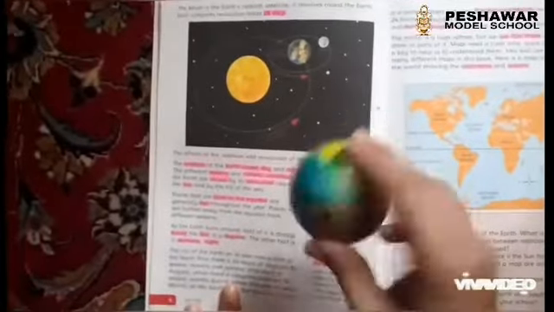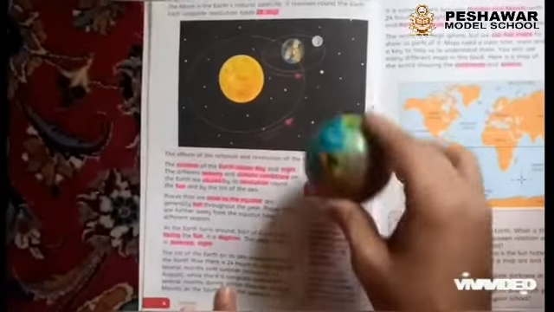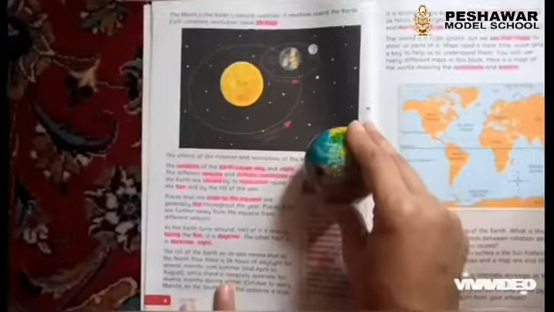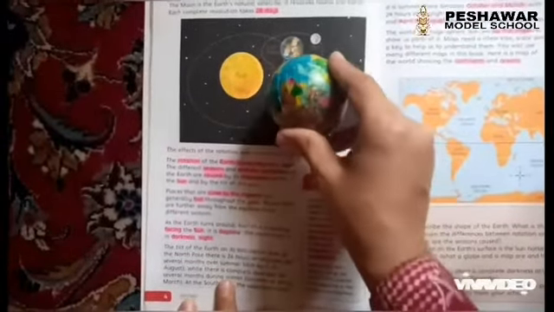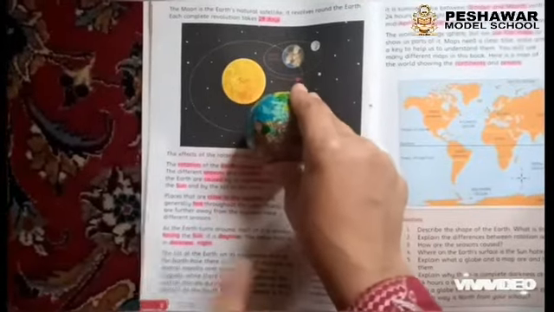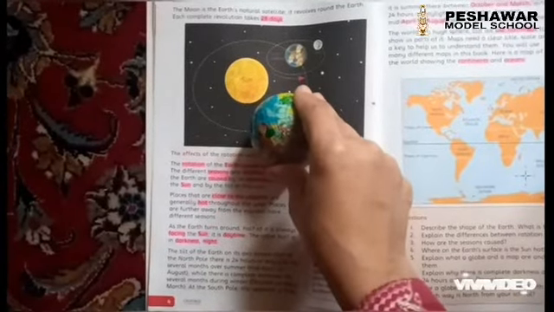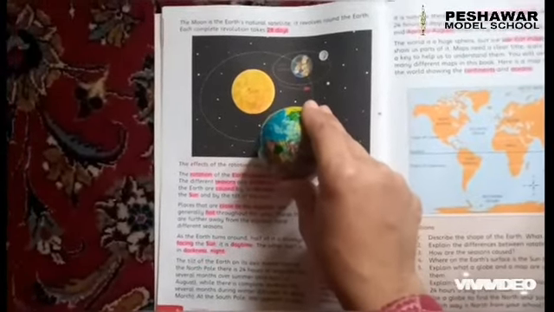Now, I've also told you what rotation is. At the time when it rotates, it also revolves around the sun. Remember, dear students, remember these 3 things.